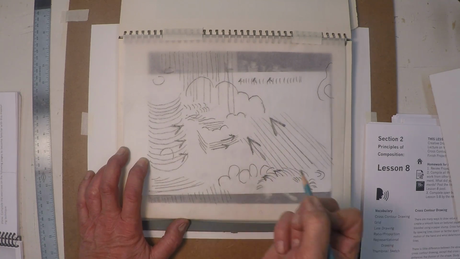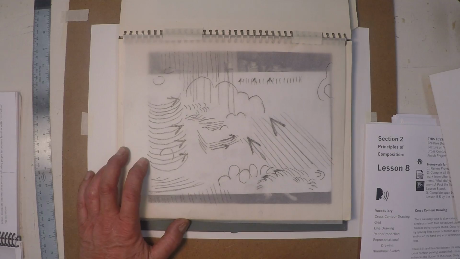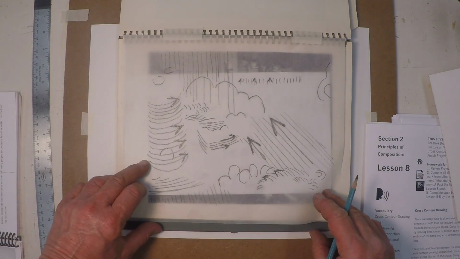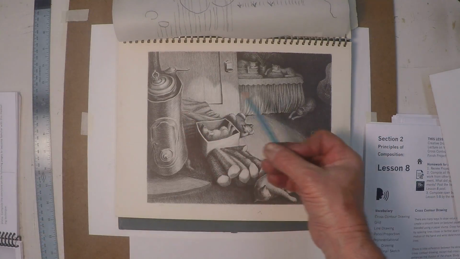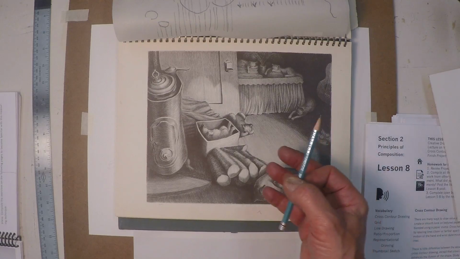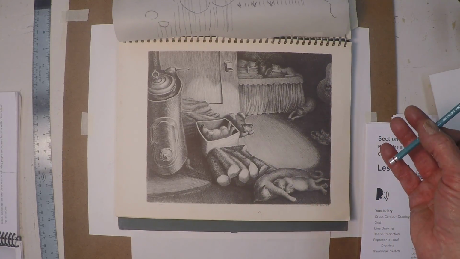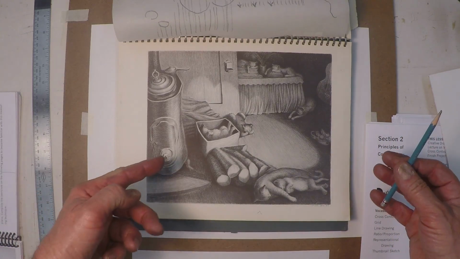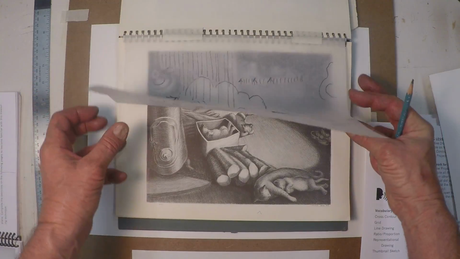And cross contour, again, is not to be confused with contour drawing, because this is actually based on the object itself. In other words, if the object is round, the other kind of contour did not say cross contour in it, and so that really didn't go across the object, it just went around the outside of the object.